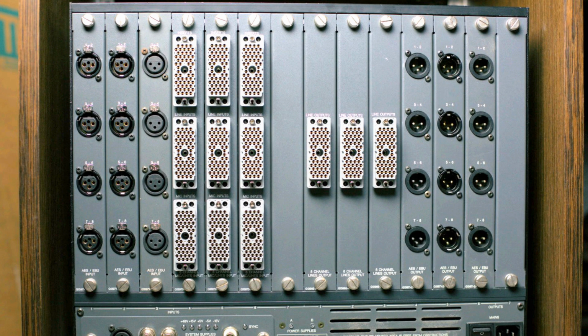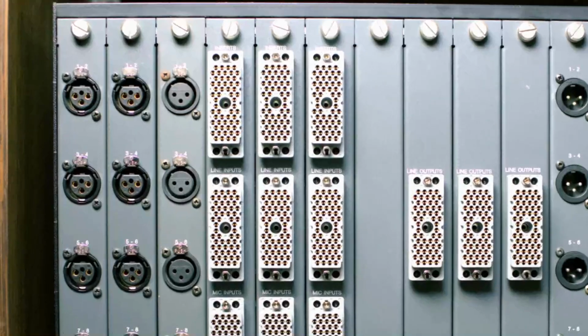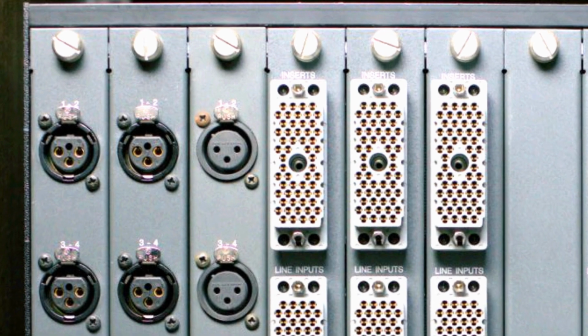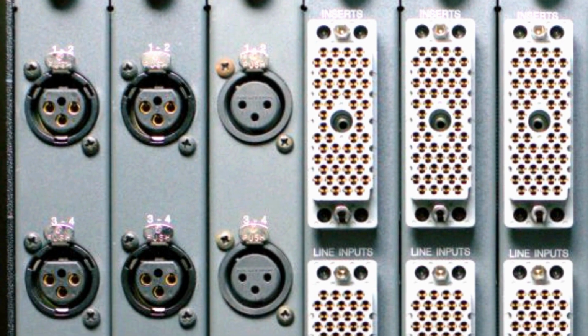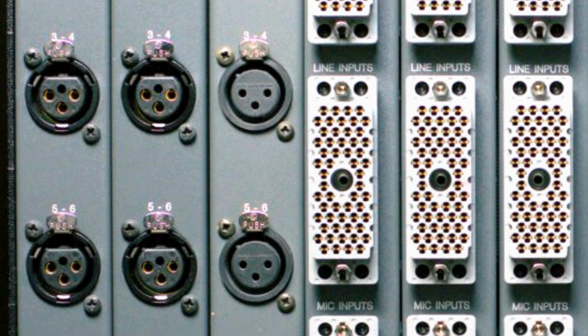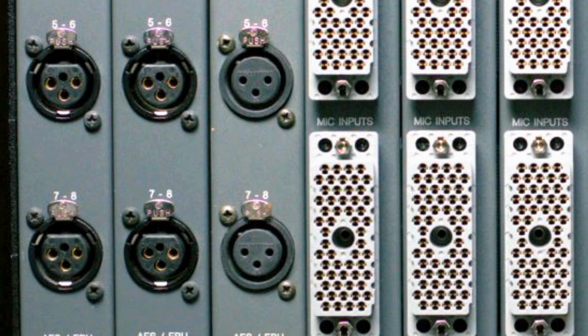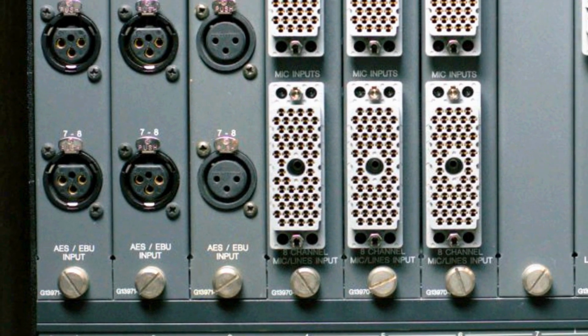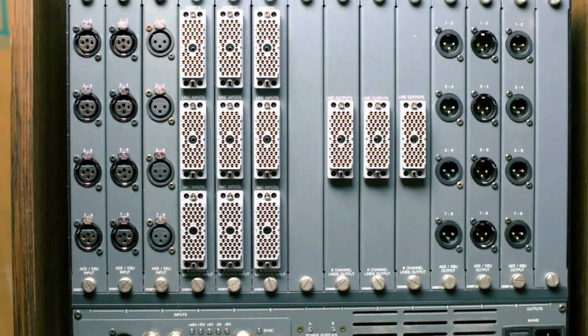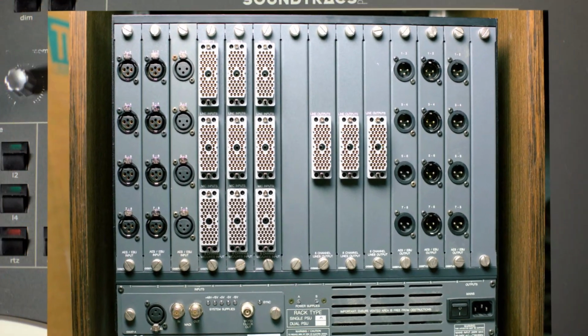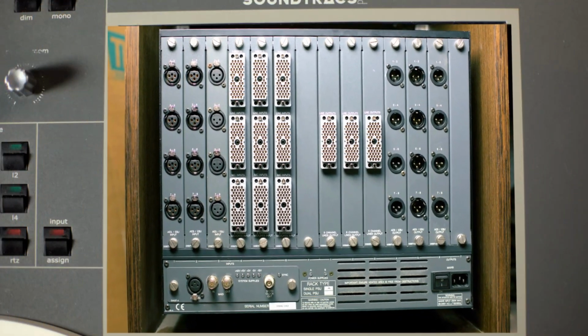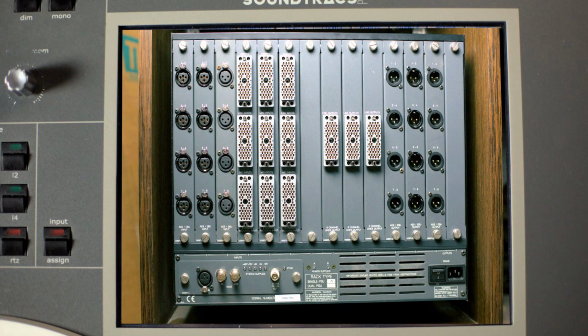A Soundtracs MADI rack can accommodate 7 8-channel audio input and 7 8-channel output analog or digital modules, and therefore up to 56 inputs and 56 outputs can be provided by one MADI rack. The analog modules have mic and line inputs plus channel inserts on EDAC connectors, and the console can accommodate up to 2 MADI racks.